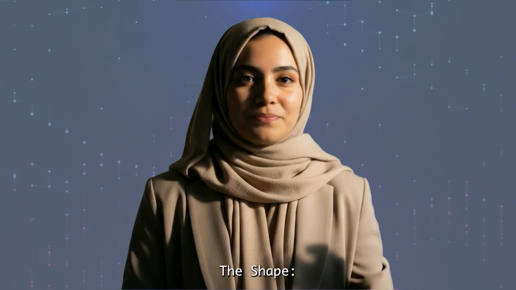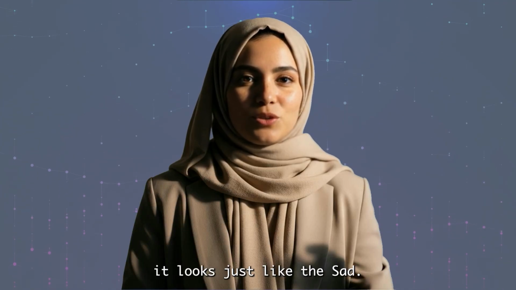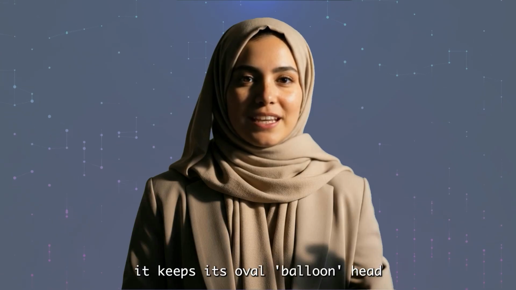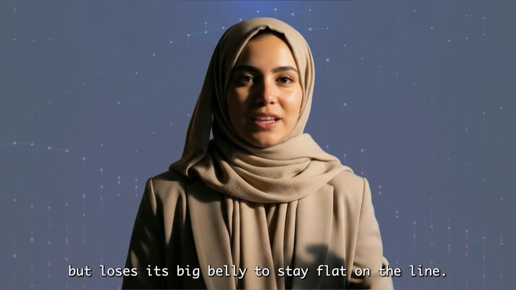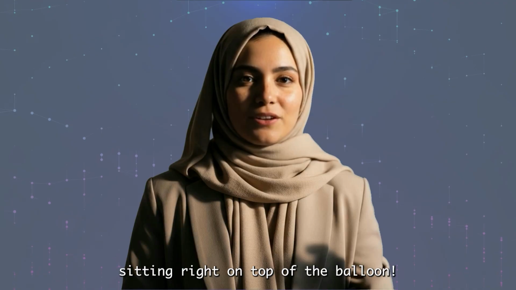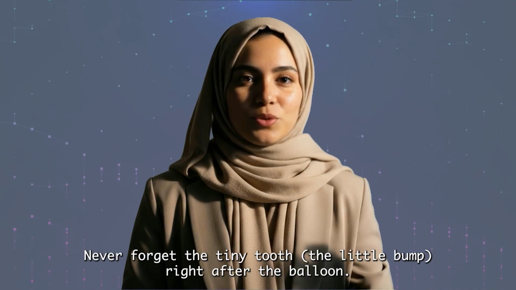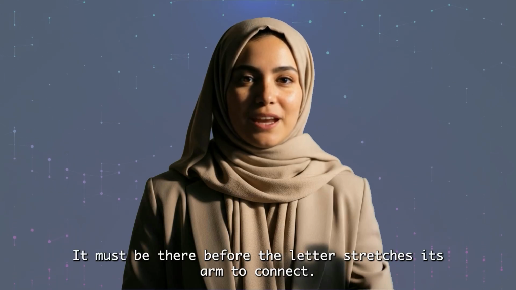The shape: Dad. When Dad starts a word, it looks just like the Sad. It keeps its oval balloon head but loses its big belly to stay flat on the line. The most important thing is the one dot sitting right on top of the balloon. Never forget the tiny tooth, the little bump right after the balloon. It must be there before the letter stretches its arm to connect.